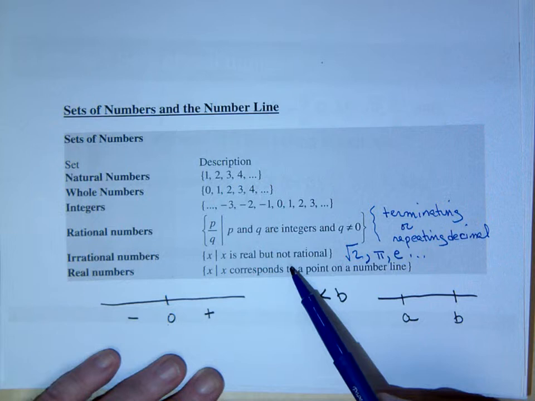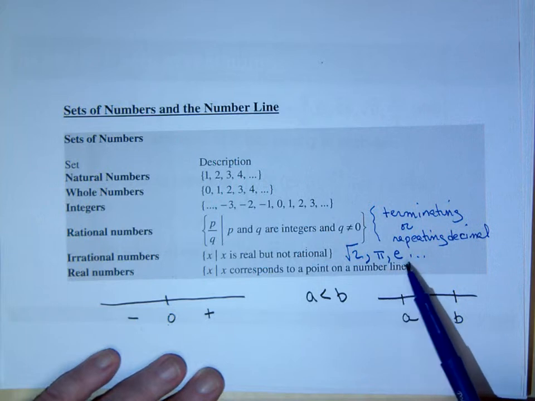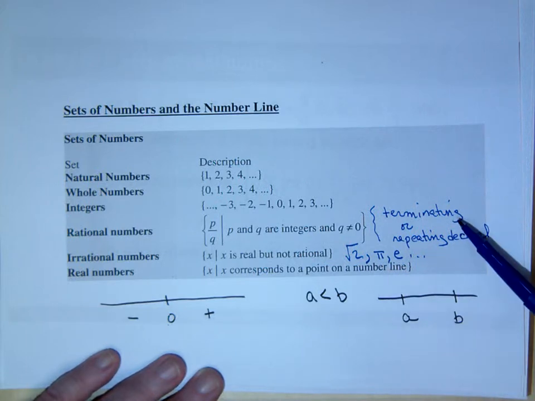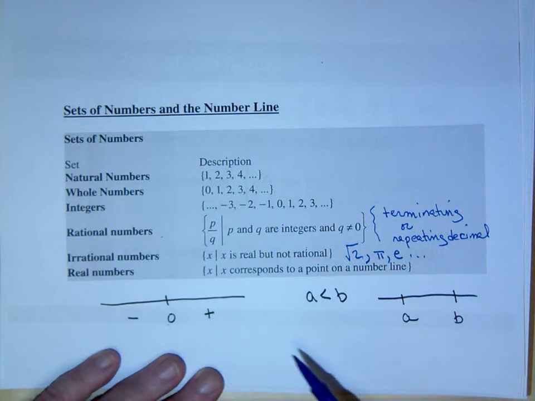There are real numbers that are not rational numbers. For example, the square root of 2 or the square root of any prime number, pi, e, and many, many more are irrational numbers. That means their decimal expansions are non-terminating and non-repeating. And when you take the union of these two disjoint sets, you get the set of real numbers.